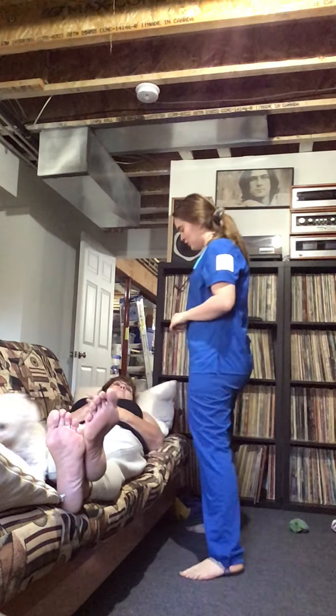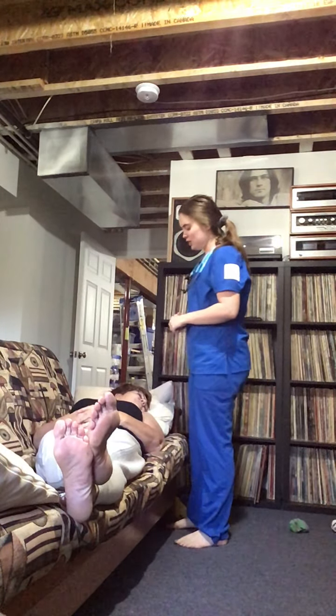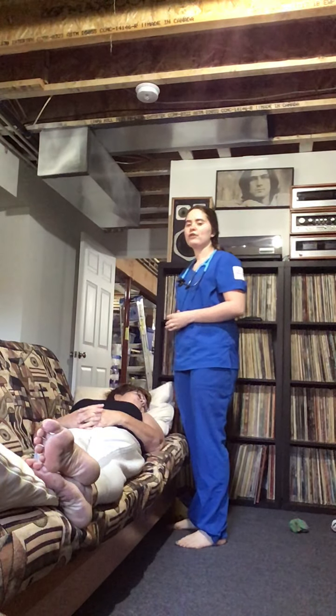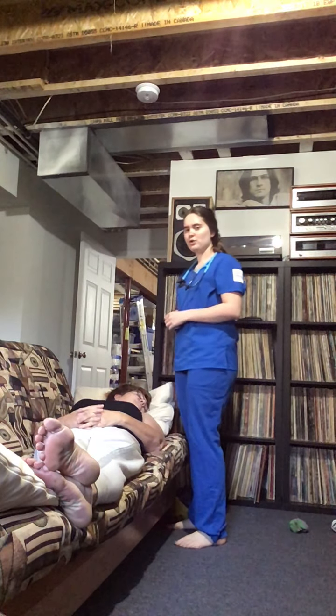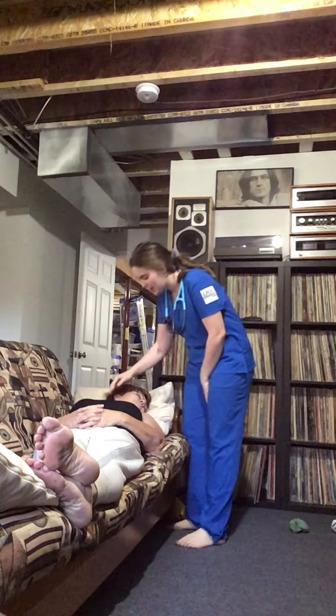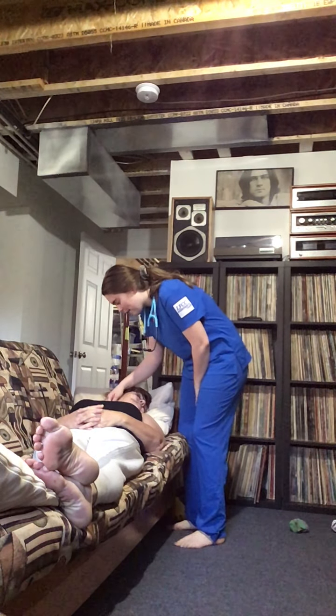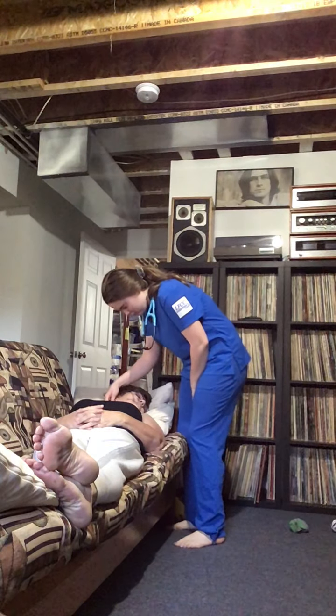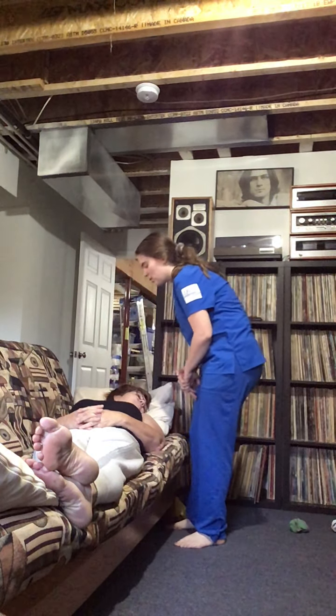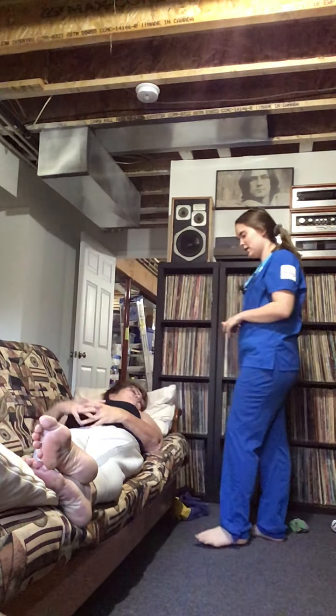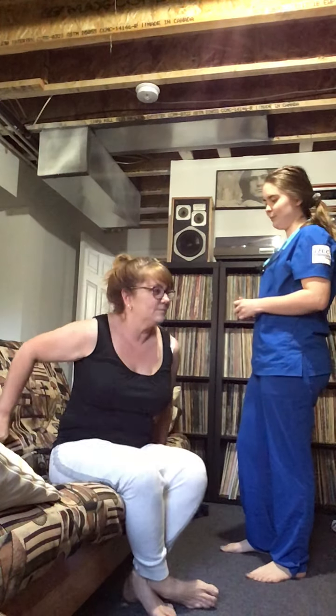Okay, go ahead and turn your head to the left for me. So I'm inspecting her neck. I'm looking for any signs of JVD, also known as jugular vein distension. I do not see any pronounced distension or abnormal pulsations. Everything looks normal and I don't see any signs of JVD. Okay, you can sit back up for me.